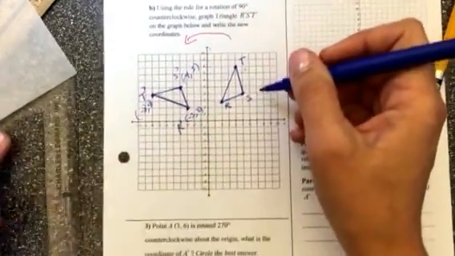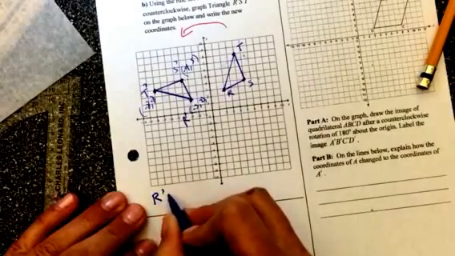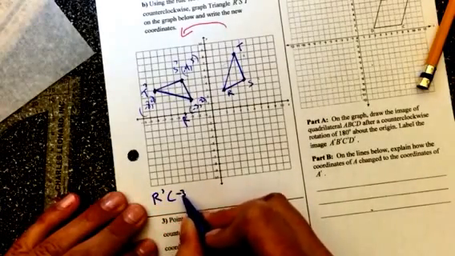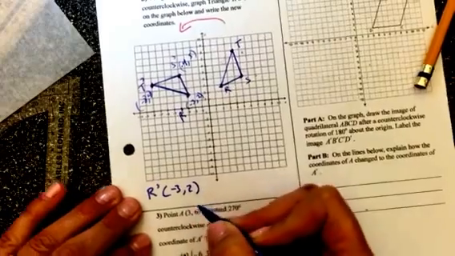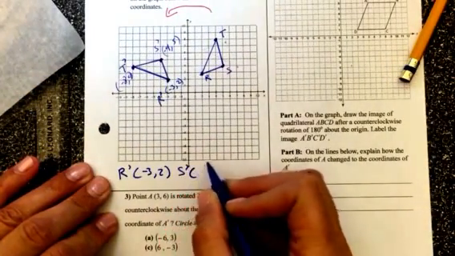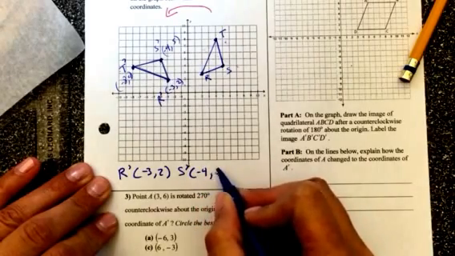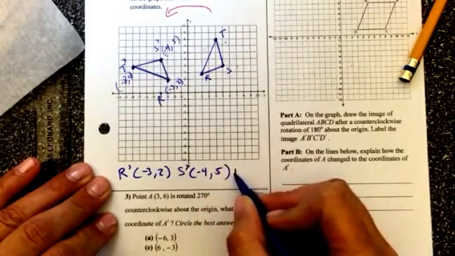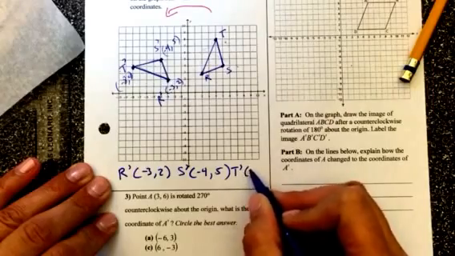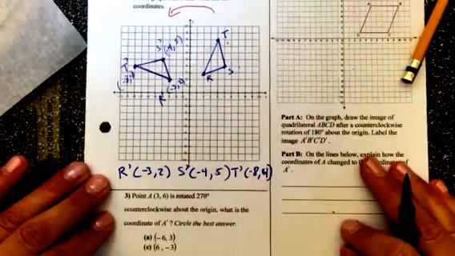Okay. And my coordinates were R prime is (-3, 2). S prime is (-4, 5). Okay. And T prime was (-8, 4). Okay, and that's question number 1.